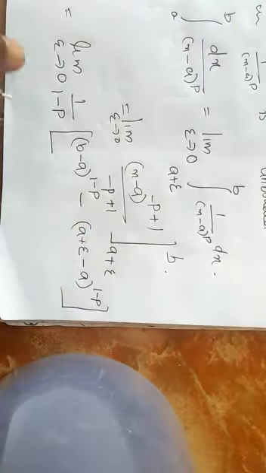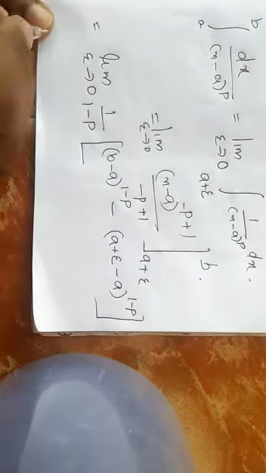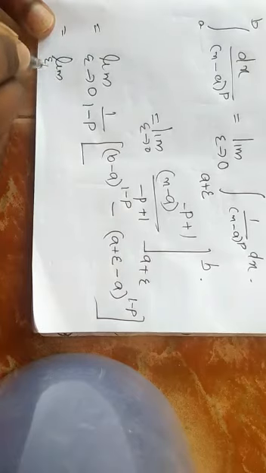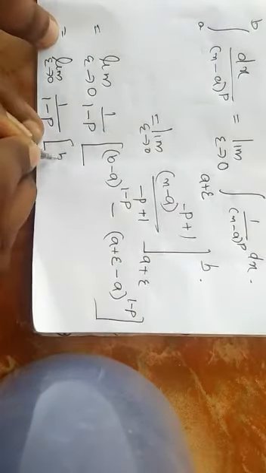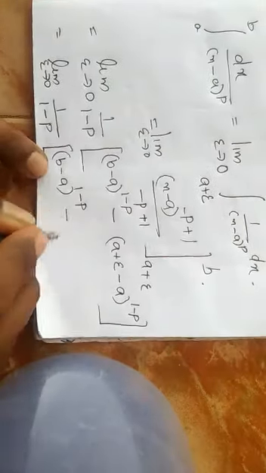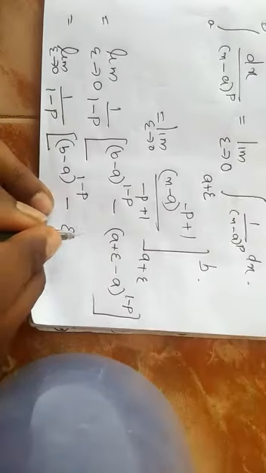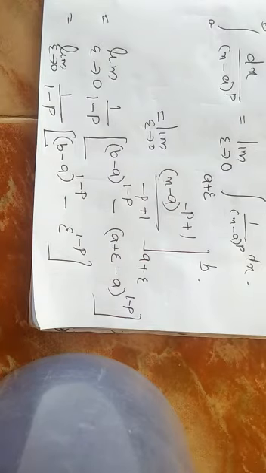We take 1 by 1 minus p outside. We get limit epsilon tends to 0, 1 by 1 minus p into (b minus a) power 1 minus p minus epsilon power 1 minus p.